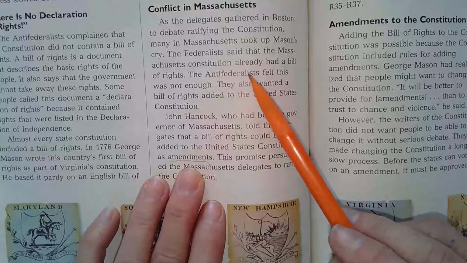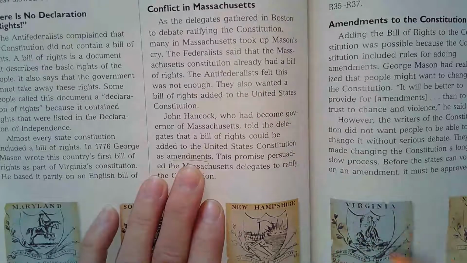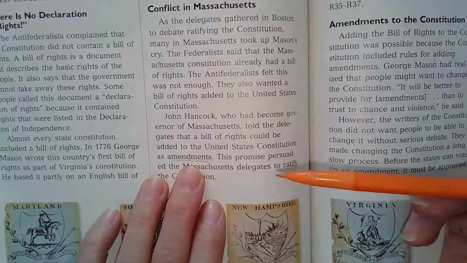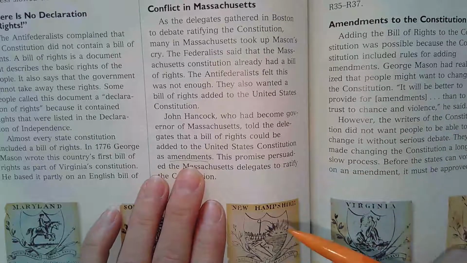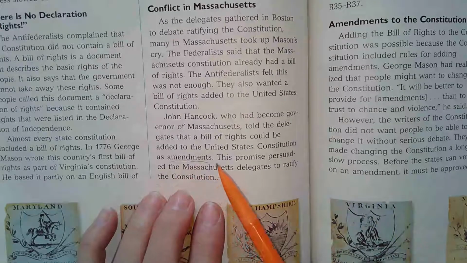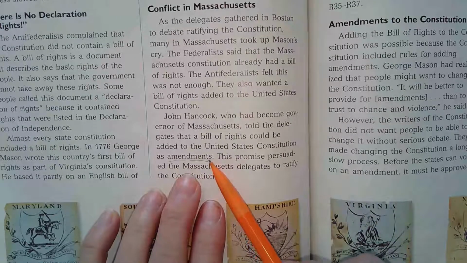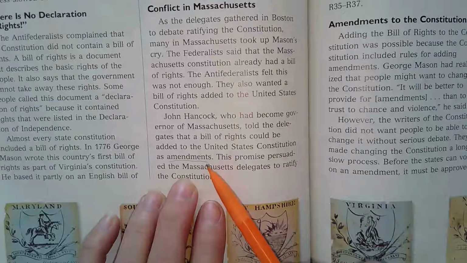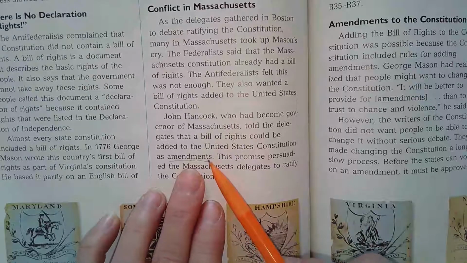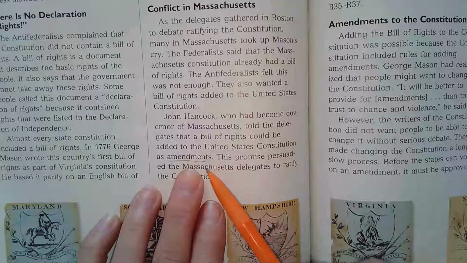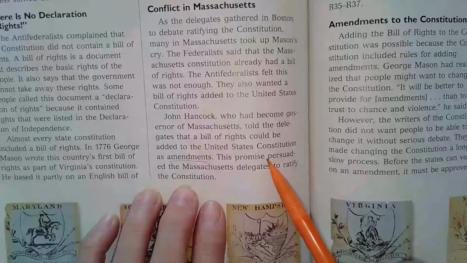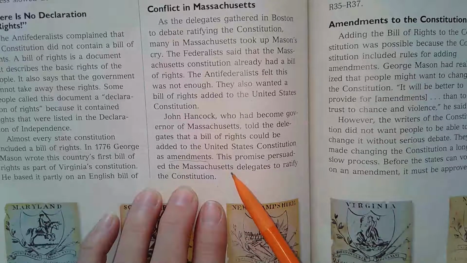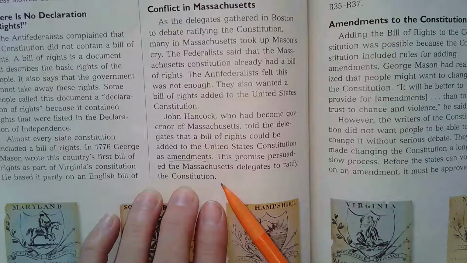So John Hancock wanted the Constitution, but he realized also it was very important that any document that set up a government for the whole United States had to be clear that the government of the whole United States did not take away the rights of individual citizens. And so he wanted a Bill of Rights in the Constitution, but his point is we can add that. This promise persuaded the Massachusetts delegates to ratify the Constitution.